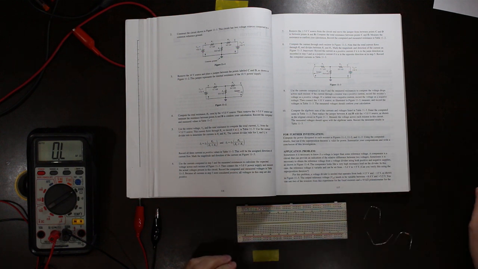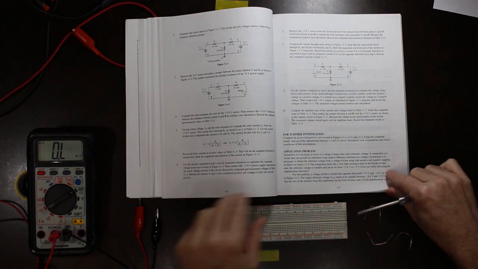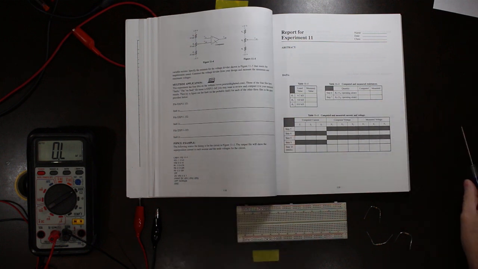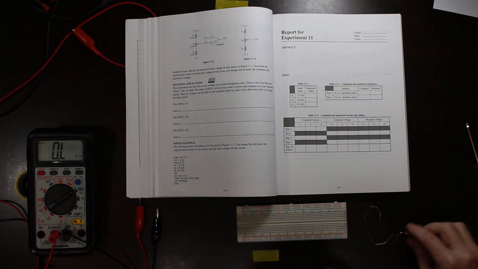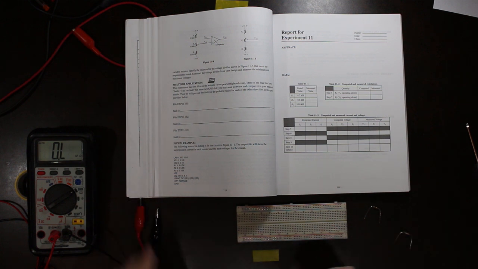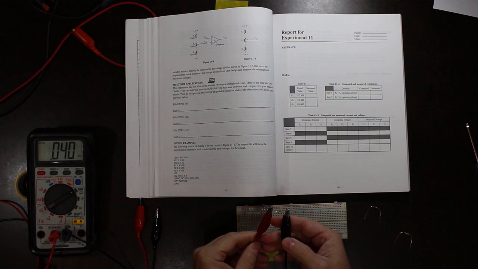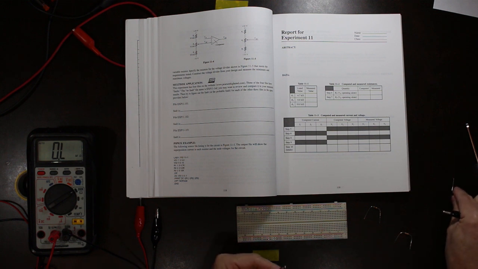First, we are going to measure each resistor value and put them in table 11-1. The 4.7 kilo ohm resistor measures out to be 4.60K.